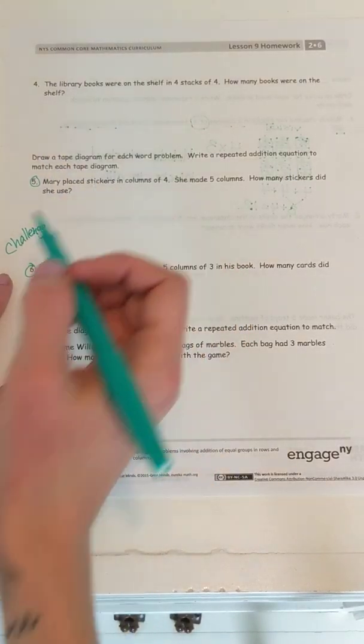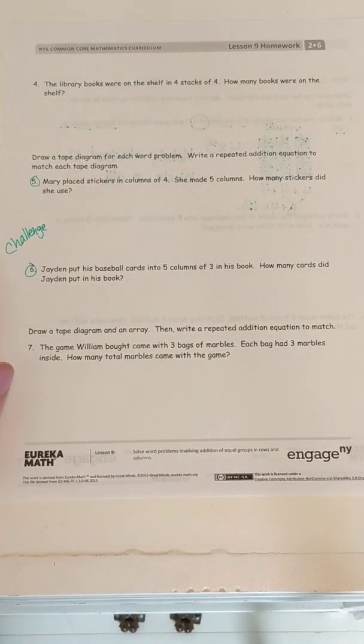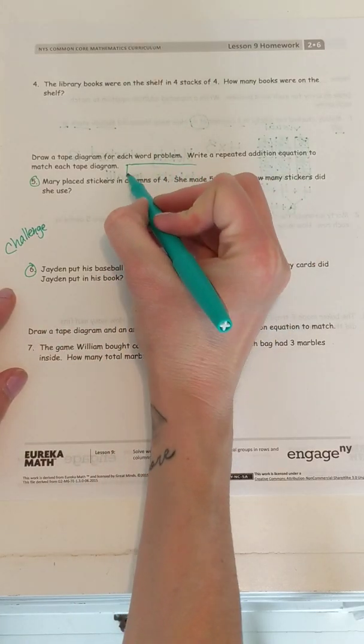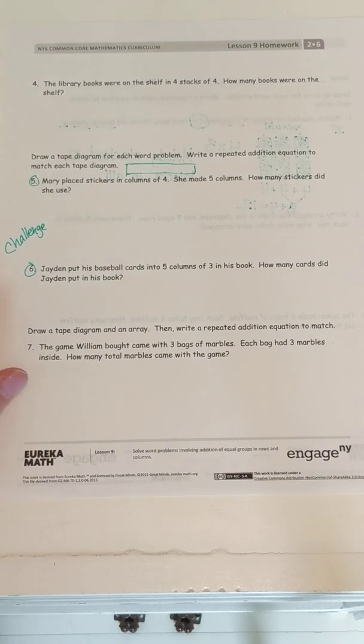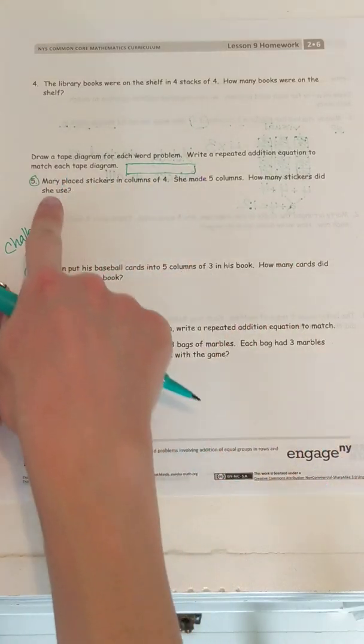A tape diagram looks kind of like a candy bar, or like a really long piece of tape. So it's going to be like a rectangle like this. And a tape diagram is used to show parts and a whole. It's very helpful for multiplication. So I'll do this example for you.